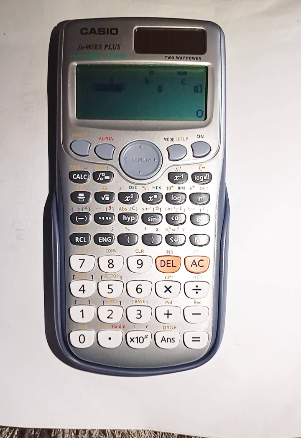Then the next thing you do is input the question into the calculator. Now what is our A, what is B, and what is C? I already showed you A, B, C. So from our question, A is 5, B is 32, then C is minus 64.